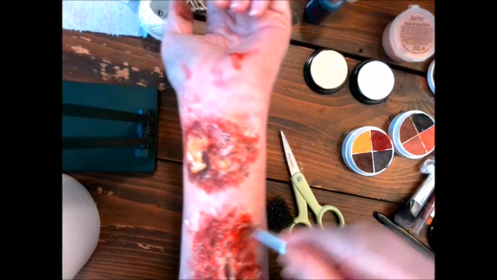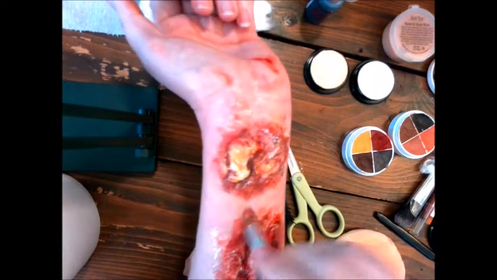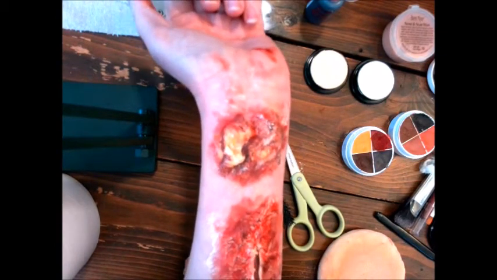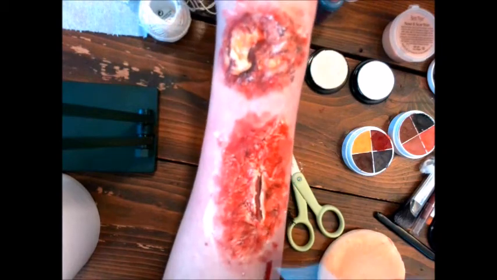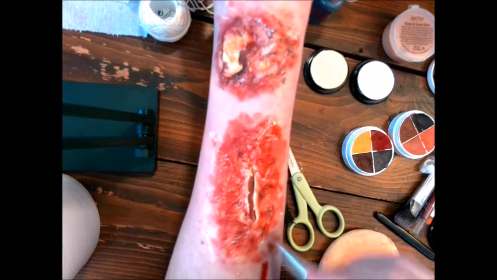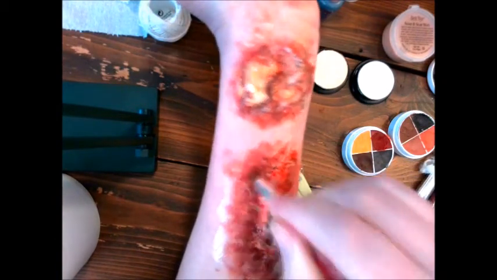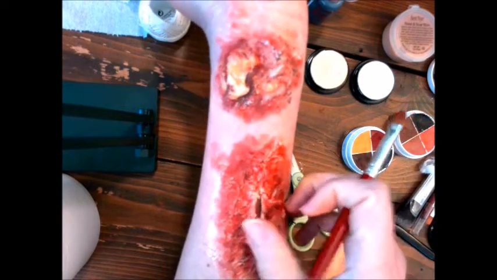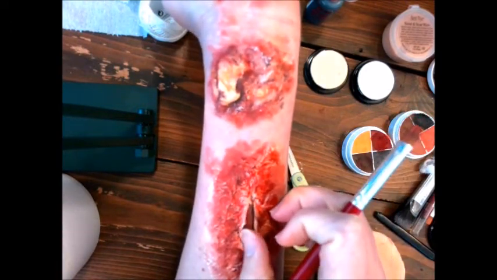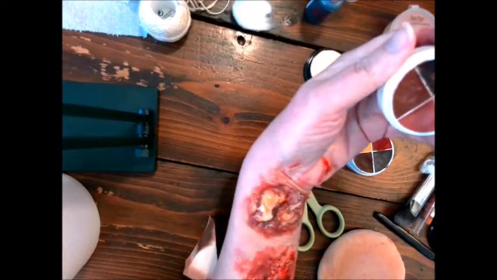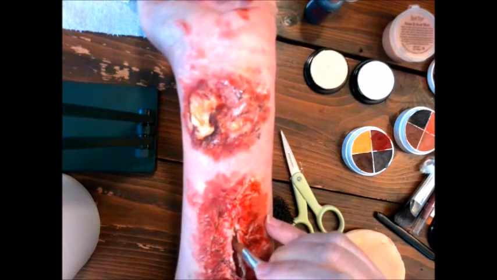Just keep working your colors, scumbling them on, layers and layers and layers. I need to get a little darker in there.